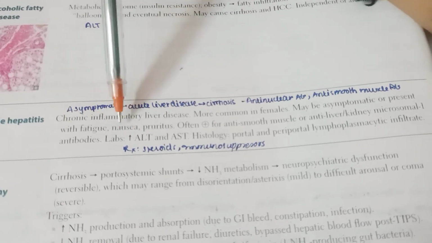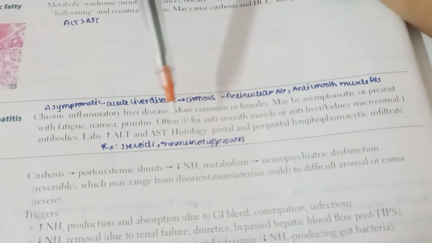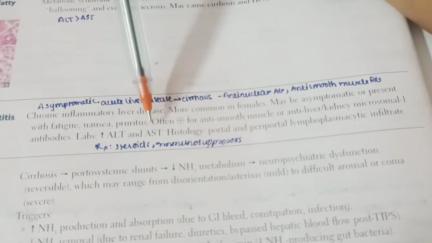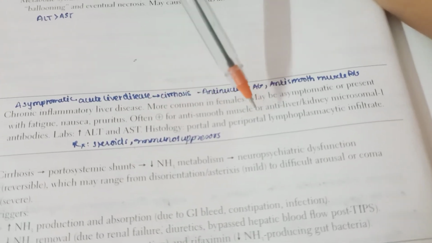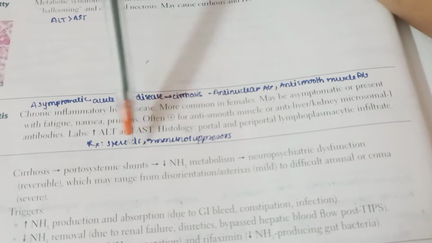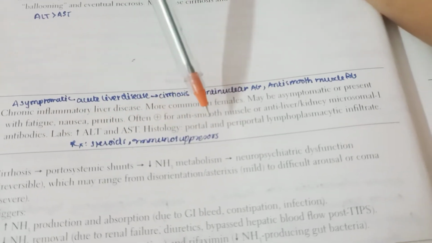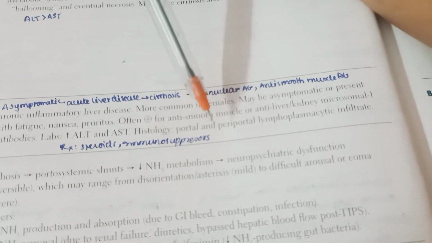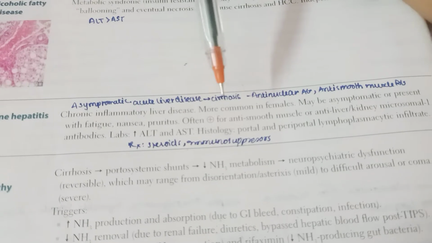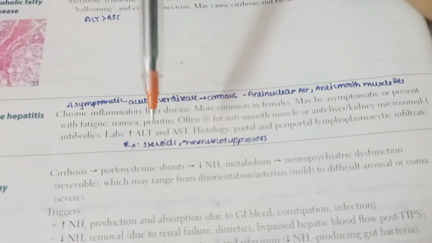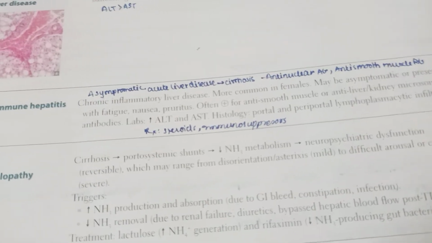It's actually a chronic inflammatory disease, more commonly seen in females, and it presents with fatigue, nausea, pruritus, often positive for anti-smooth muscle or anti-liver kidney microsomal 1 antibodies. Labs will show increased ALT, AST, and histology will show portal and periportal lymphoplasmacytic infiltrate, because these cells are forming antibodies against it, so there will be cirrhosis in the liver, and the treatment is steroids and immunosuppressors because it's an inflammatory condition, so we need to stop that.